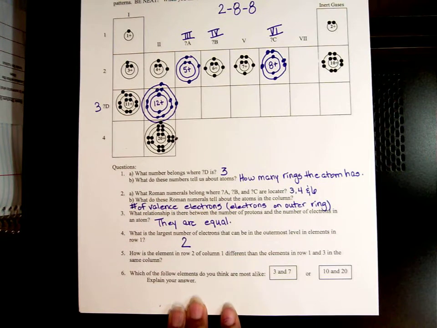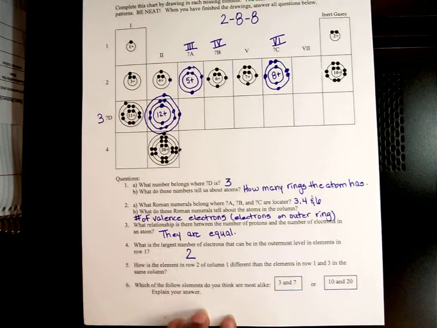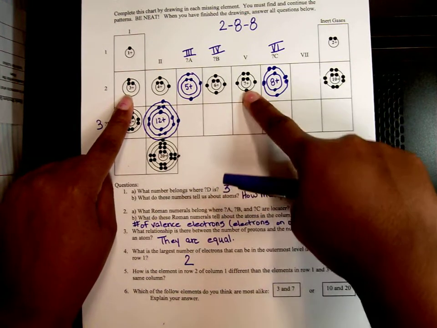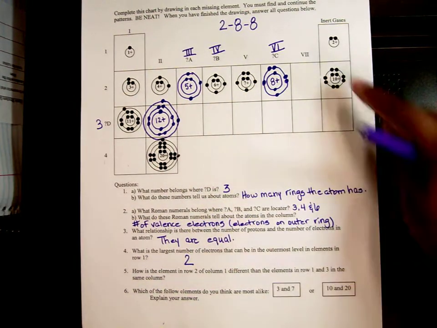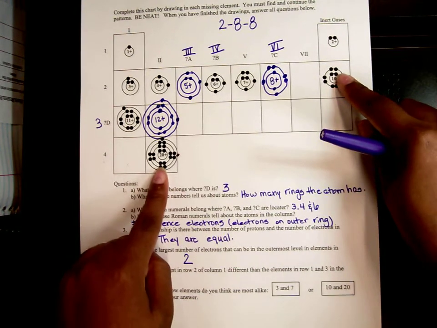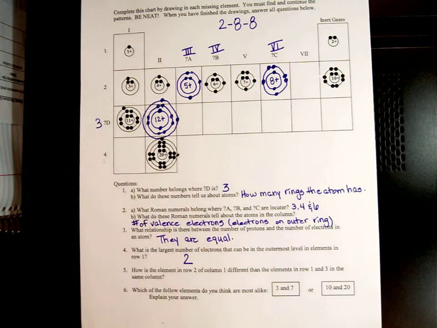Number 6, which of the following elements do you think are most alike? 3 and 7 or 10 and 20? Once again, this is your opinion, so just go ahead and write what you think there.